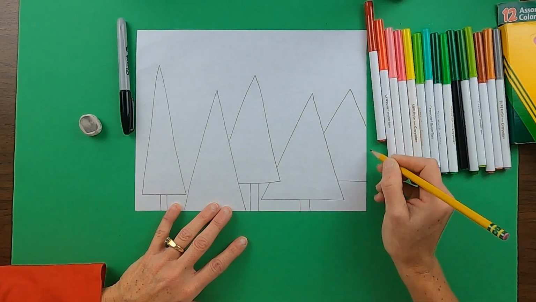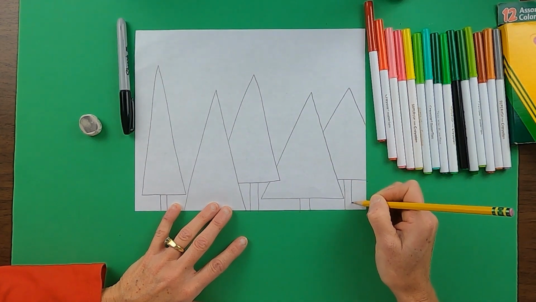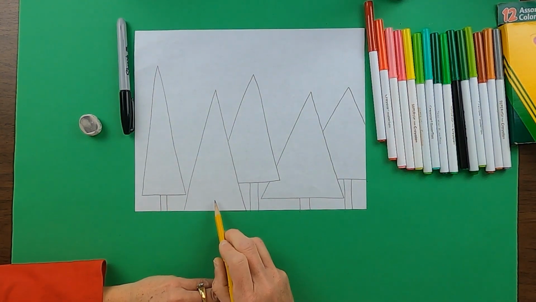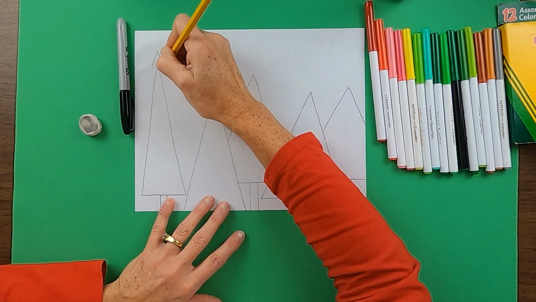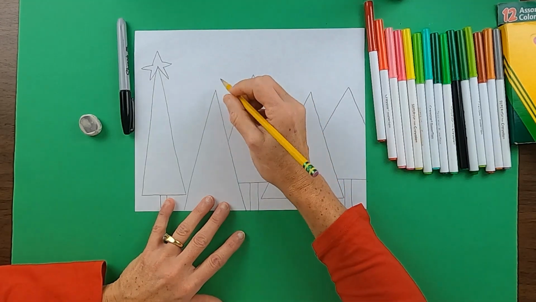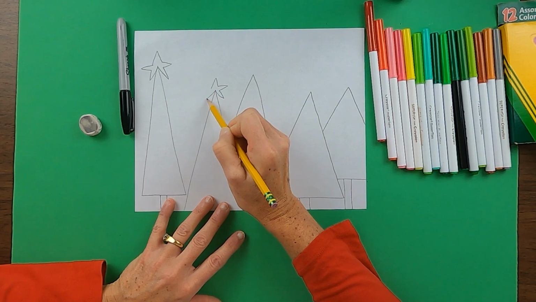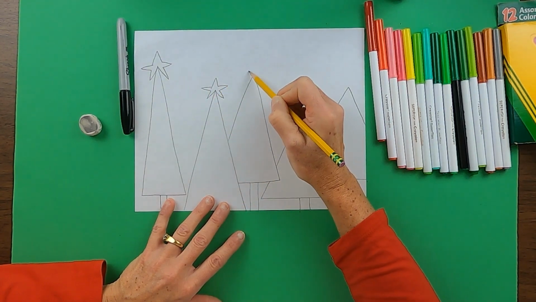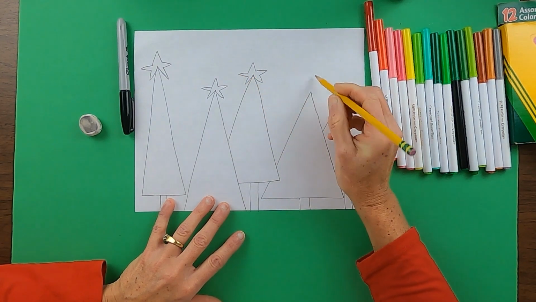And I just cropped this tree. I had it come off of the edge of my paper. I'm going to draw all my tree trunks to the bottom of my paper, and this tree doesn't even have a tree trunk. I think I'm going to put a star on the top of all of my trees. If you want to add a star, you could add a star to yours. If you don't want a star, you don't have to add a star. That's up to you to decide.